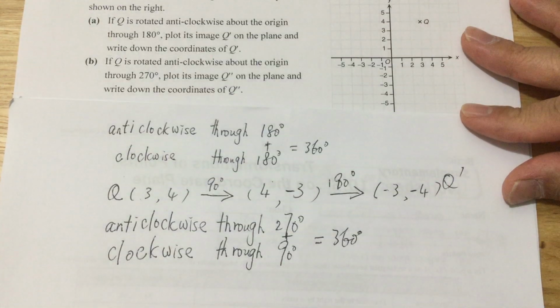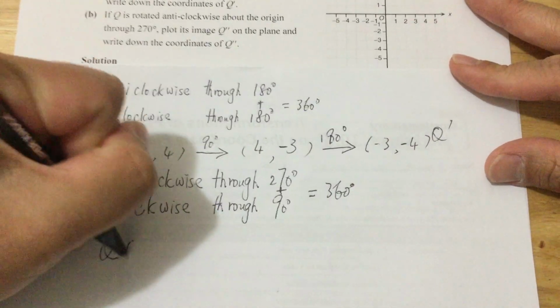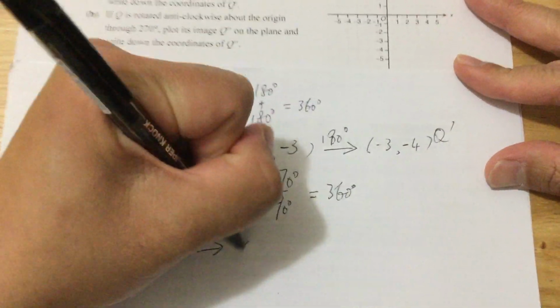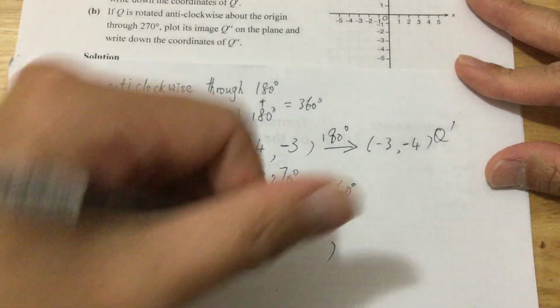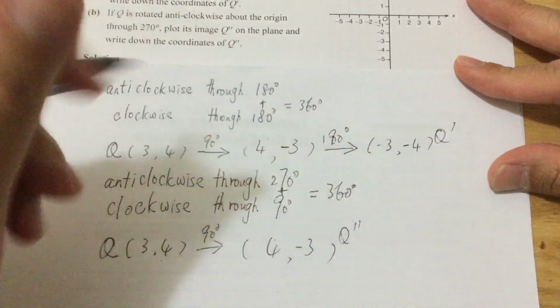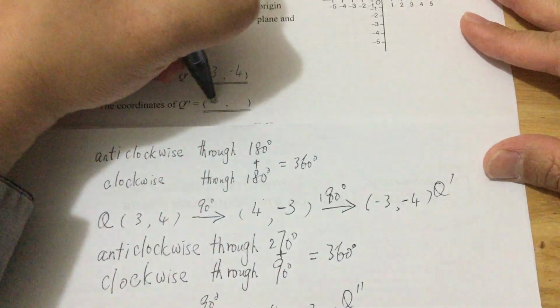Okay, so that means it's so easy for you to just go clockwise. It means it's changed one time. So this Q is 3, 4, and then once again 90 degrees. So we interchange it to 4, 3, and with the negative sign. This is Q prime prime. So this Q prime prime is for -3.